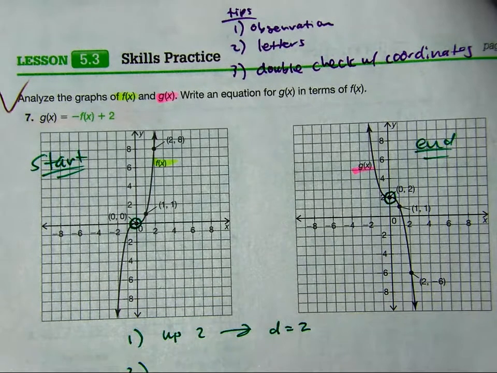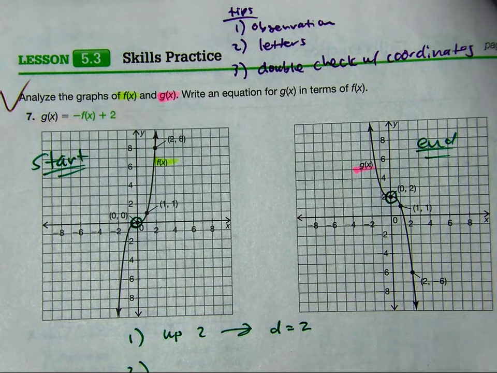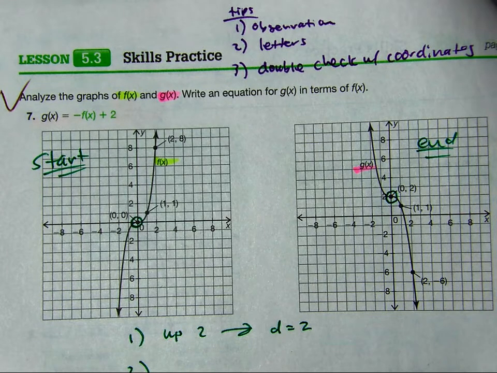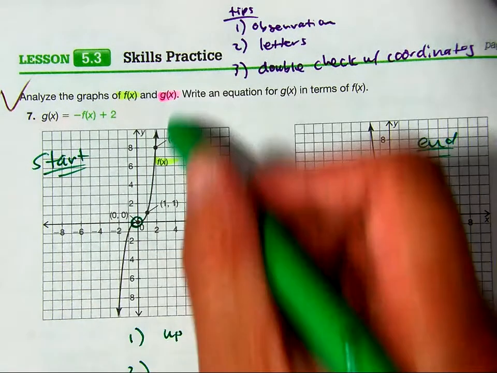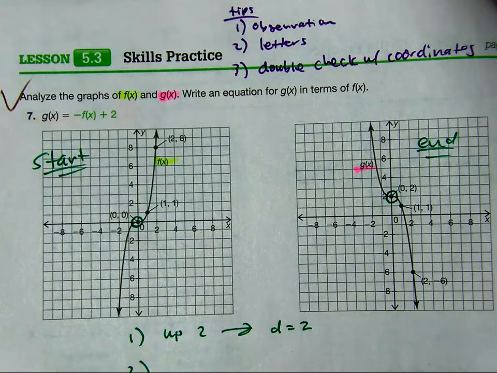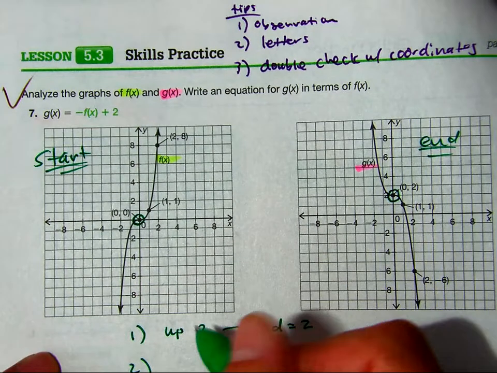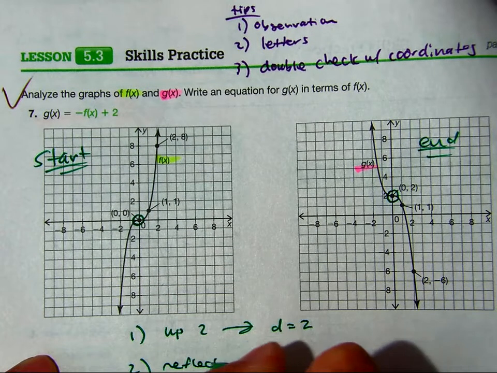Okay, what else did you guys notice? Is it facing the same direction? Does it have the same end behavior? Start down, end up? So I noticed that it's reflected over the y-axis.